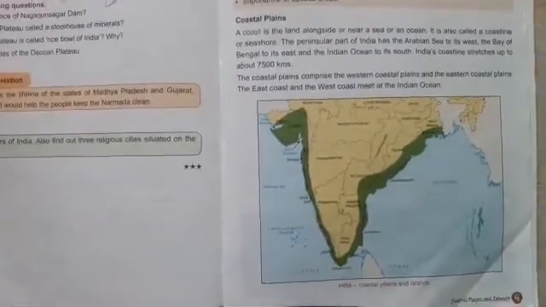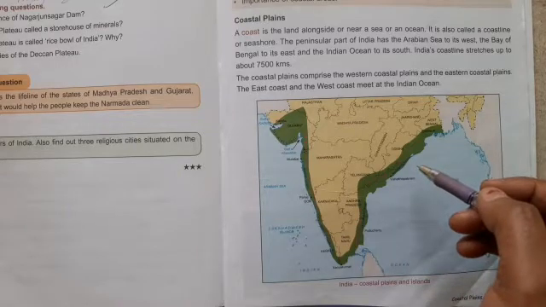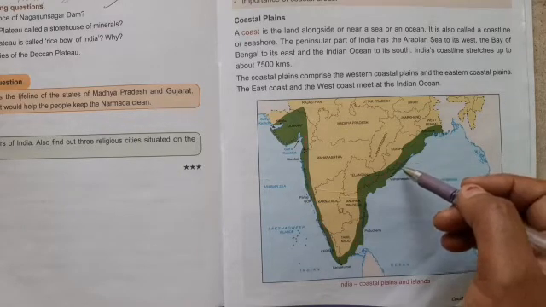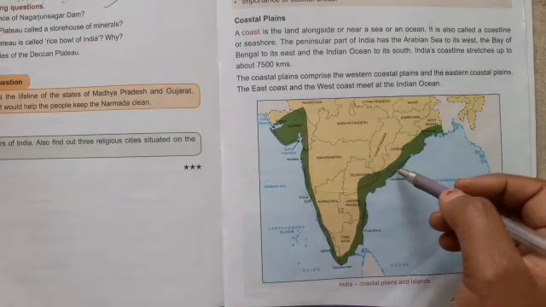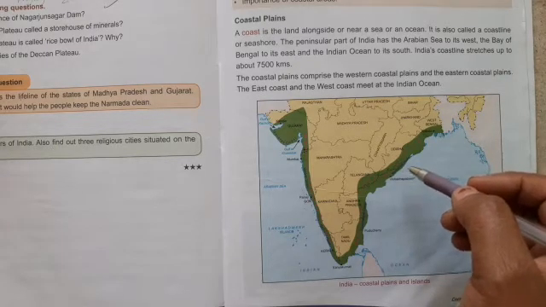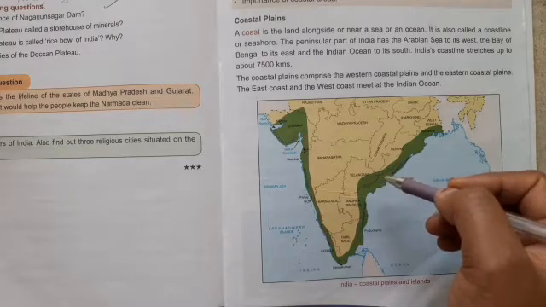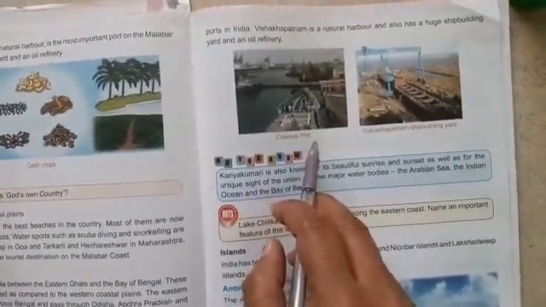Turn the page and see this map. This is the Chennai port, a very big, large port.